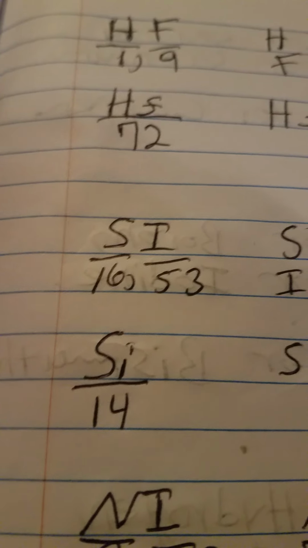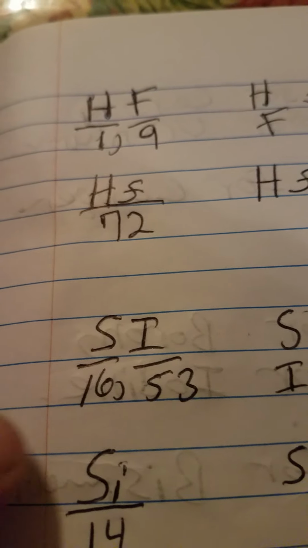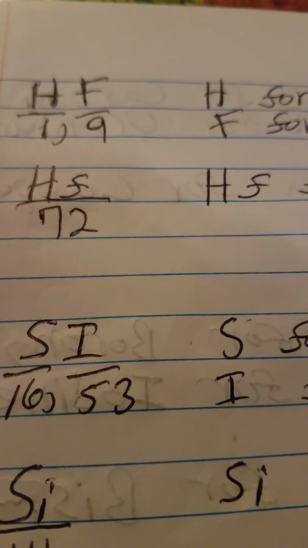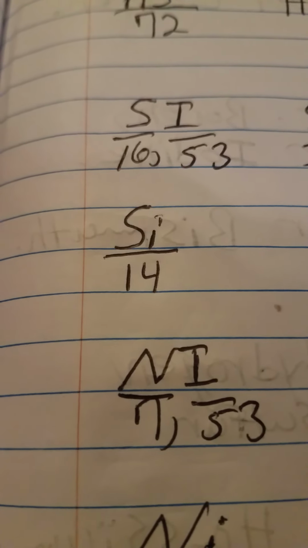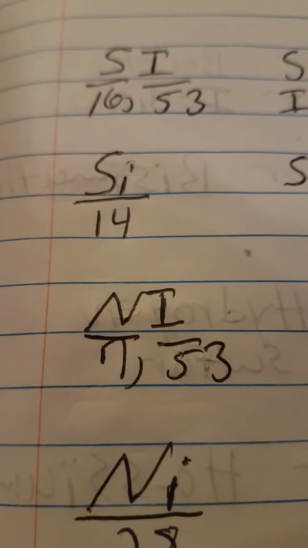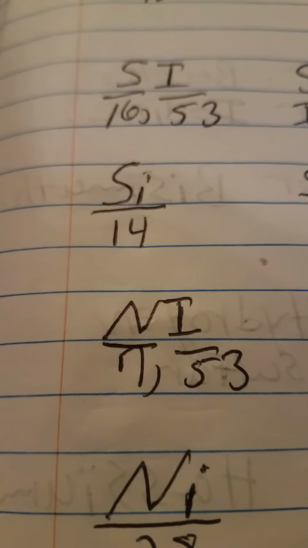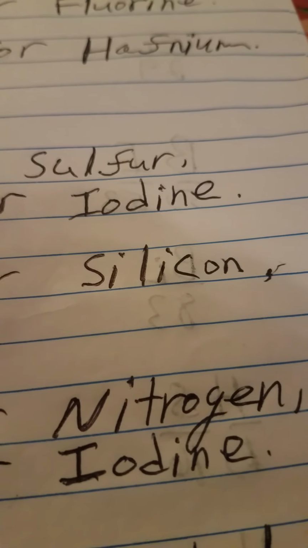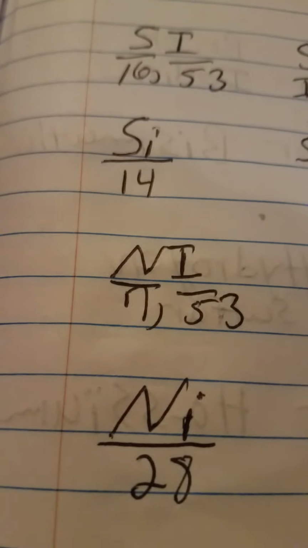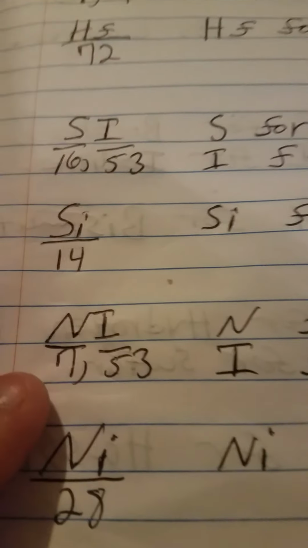Now if you take the capital S and put it down here, and you take the capital I and make it a small i, you get another atomic number of 14 and another chemical symbol, capital S and a small i, for silicon, capital S-I-L-I-C-O-N, silicon.